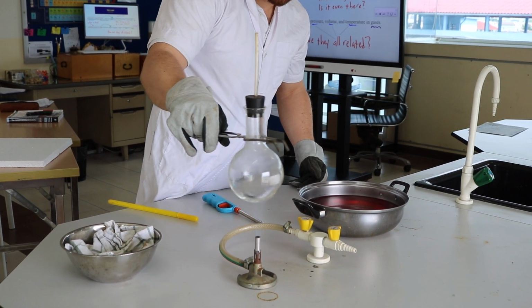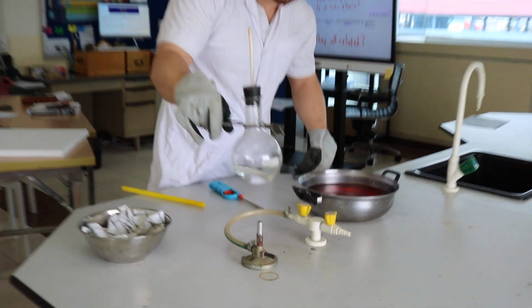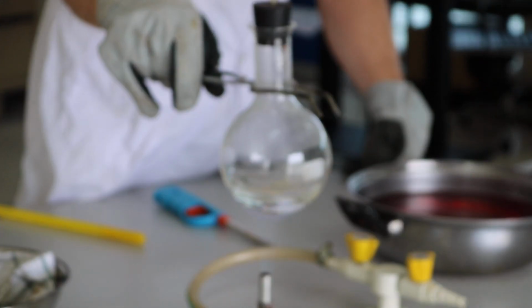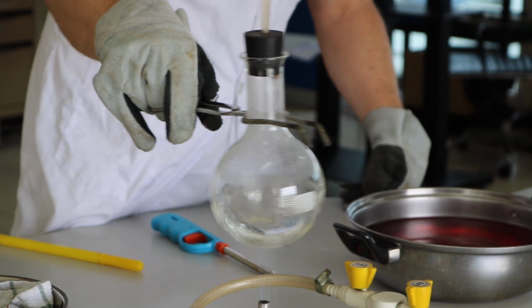As this goes on, you'll be able to see, if you can look closely, that there's already some changes going on inside of the flask. Okay? You can see some condensation starting to form.